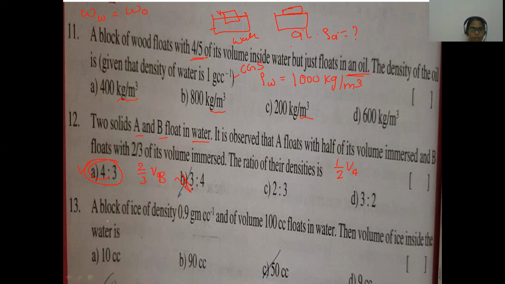See the last problem. A block of ice of density, the density of the ice given is 0.9 grams per cc, and its volume, this is the volume of ice given, 100 cc, floats in water. We need to find what volume will be submerged inside the water, children. Understood? And here there is no need of converting this grams per cc. Why? Because all are in the CGS system only. cc means centimeter cube, all are in centimeter cube only. That means all are in the CGS system. So no need of converting this density to the SI system. Okay, children, let us solve this problem.